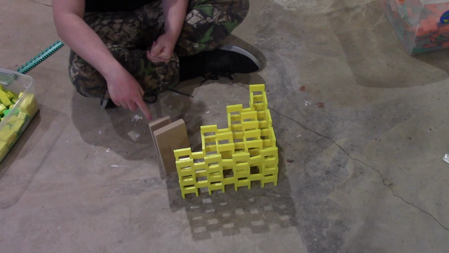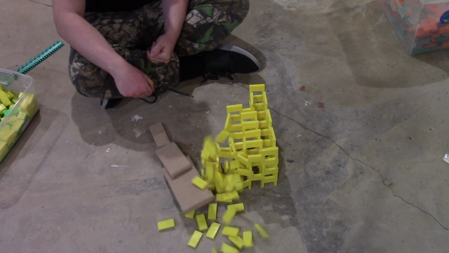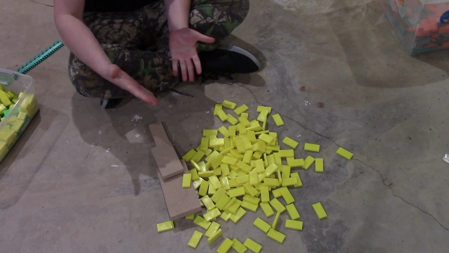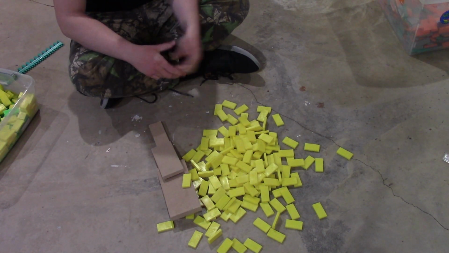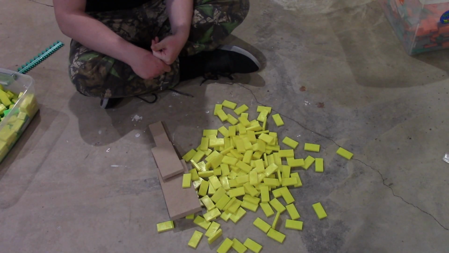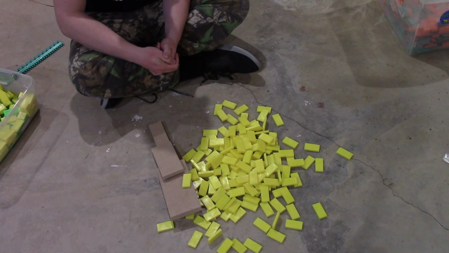But anyways, here we go. 3, 2, 1. Here we go. Now sometimes you'll have one of the towers still standing, and it's not the end of the world if that happens, but good thing I didn't. But yeah, that's the tutorial for the half cube.